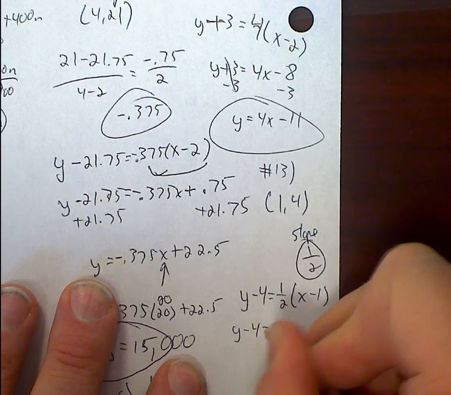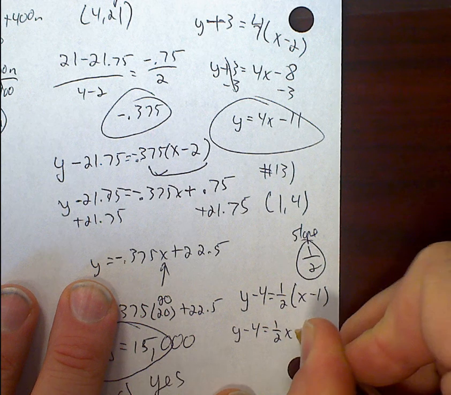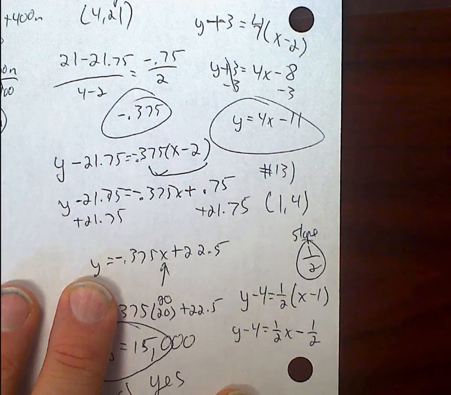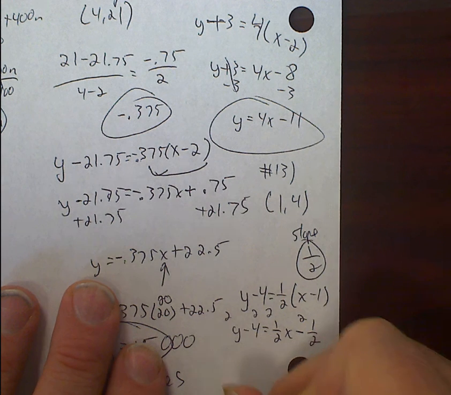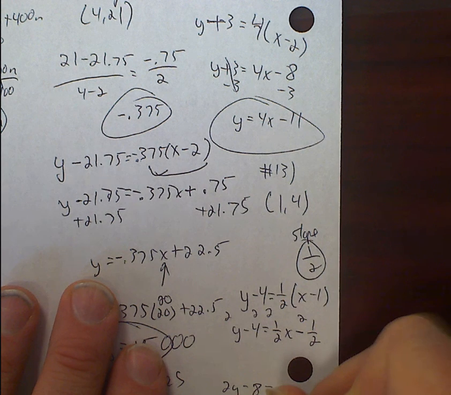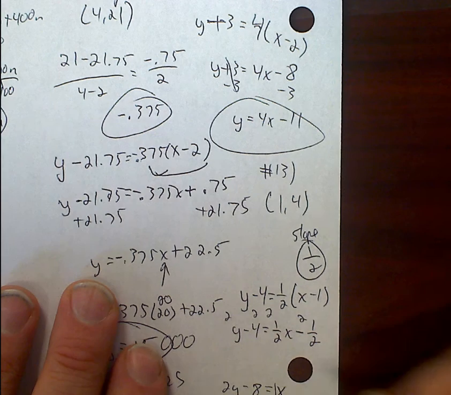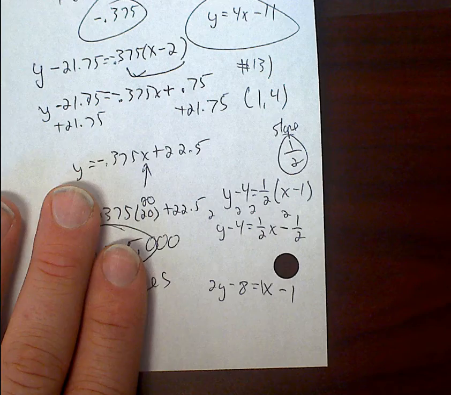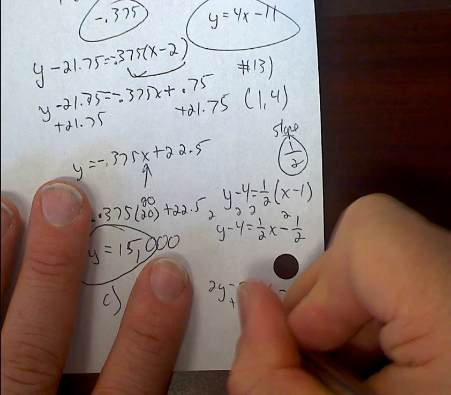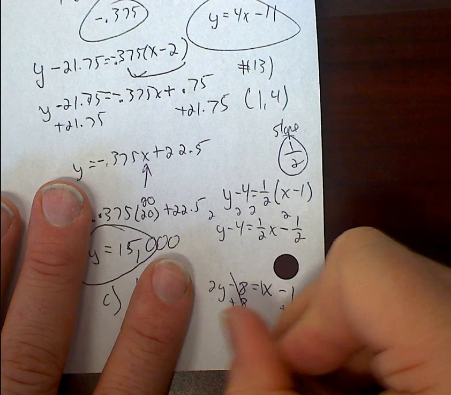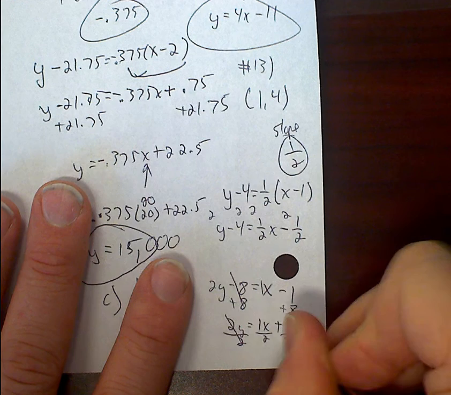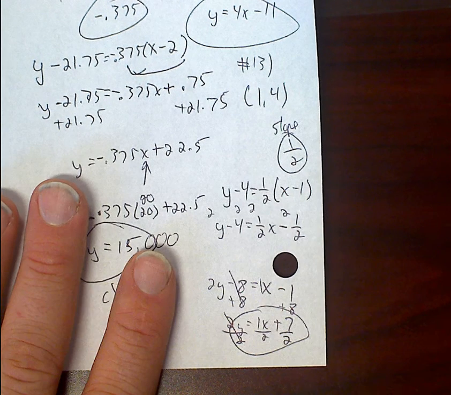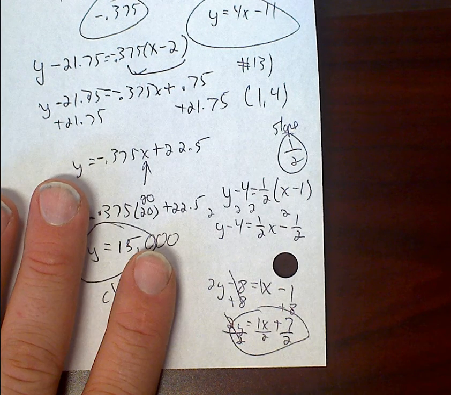Y minus 4 equals 1/2 x minus 1/2. I can multiply everything by 2. That gives me 2y minus 8 equals 1x minus 1. Add 8. 2y equals 1x plus 7. Divide by 2. That would give me my final equation. And we are done.